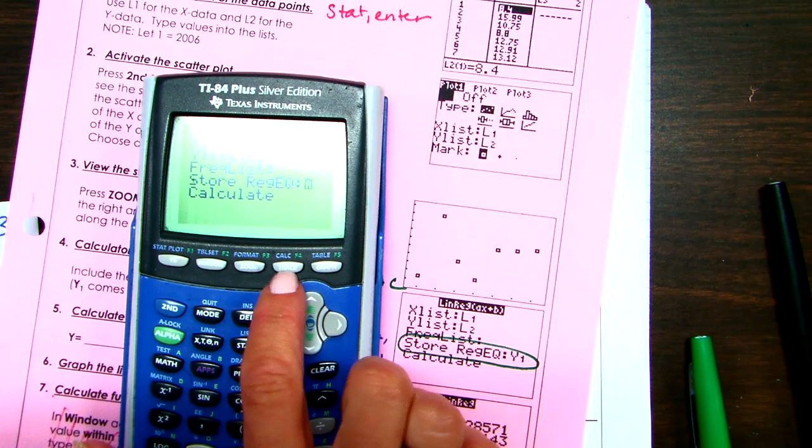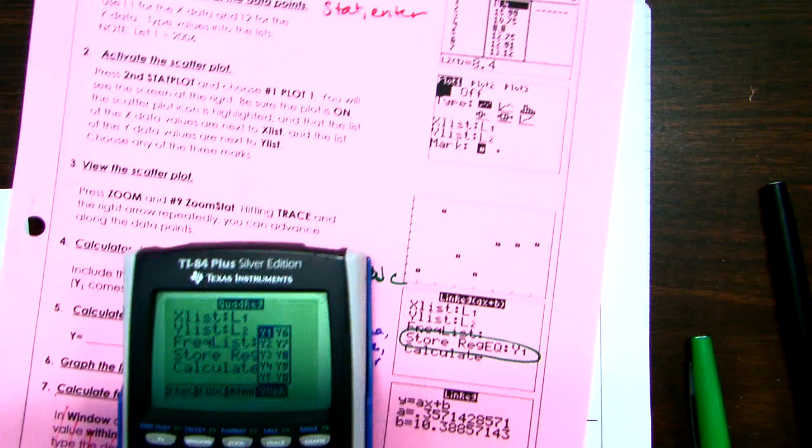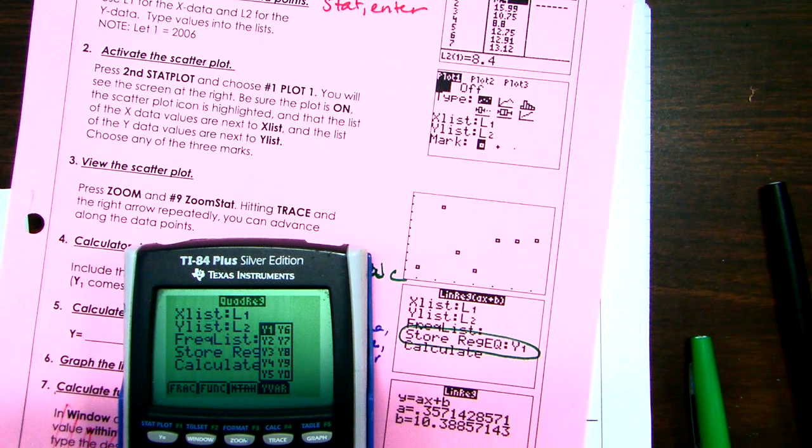Trace is right up here, right below calc. And then you hit, see, it pops up Y1, Y2, all that. You hit enter, and it should say Y1 there.